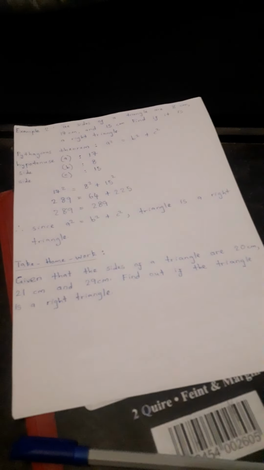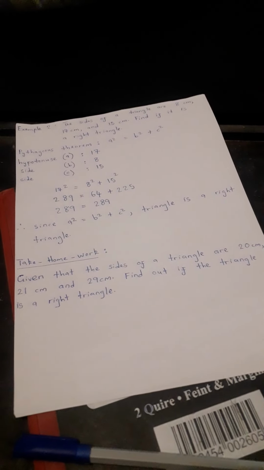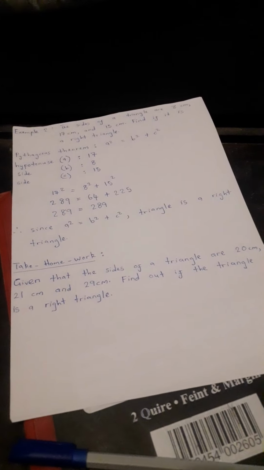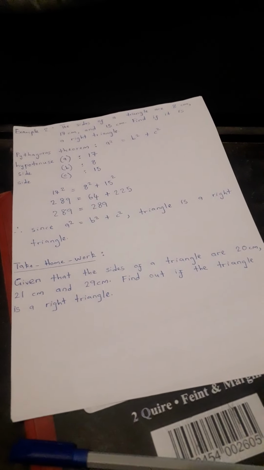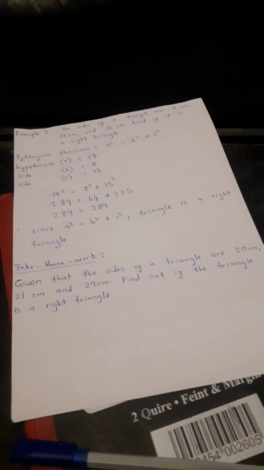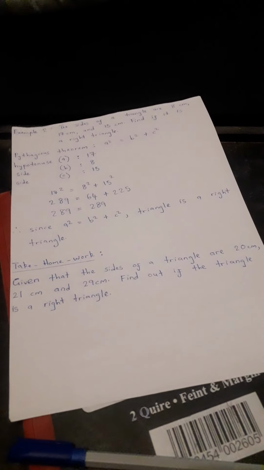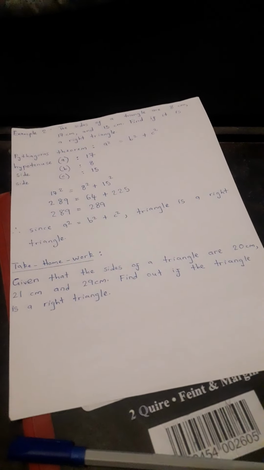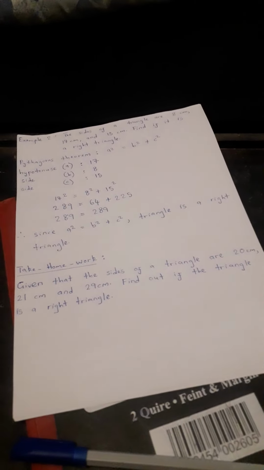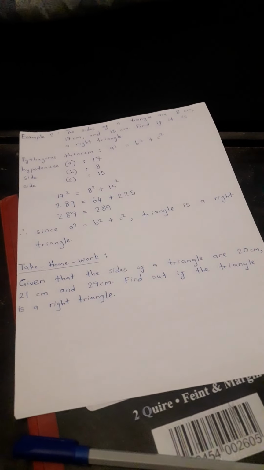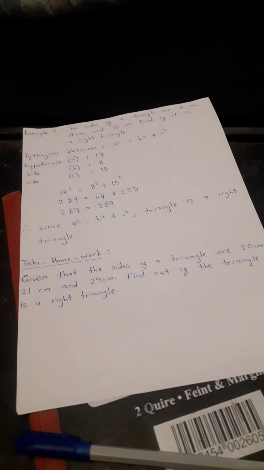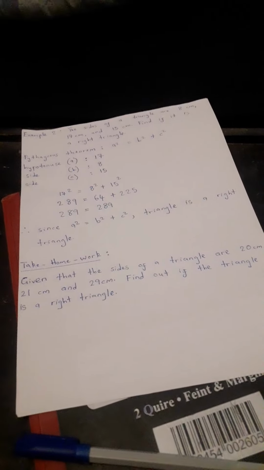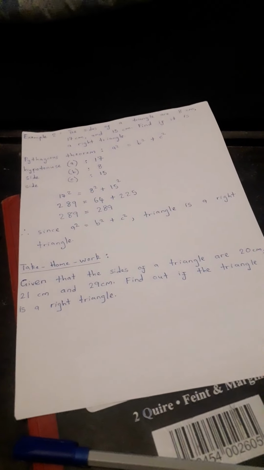Okay, we are back to conclude this part of the lesson. That is the take-home work or homework. So the question reads, given that the sides of a triangle are 20 centimeters, 21 centimeters, and 29 centimeters, find out if the triangle is a right triangle.